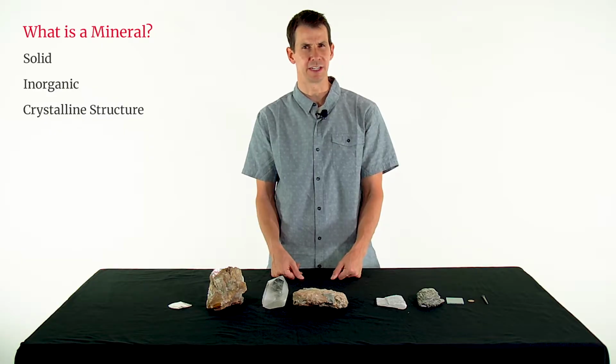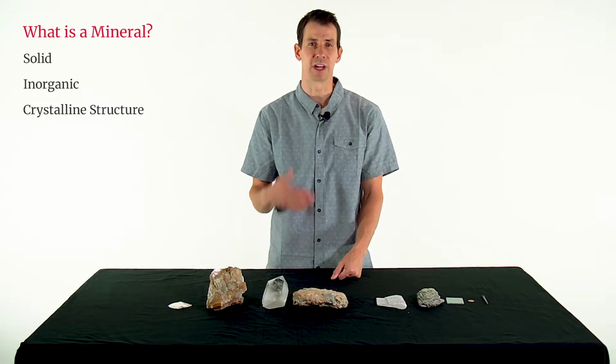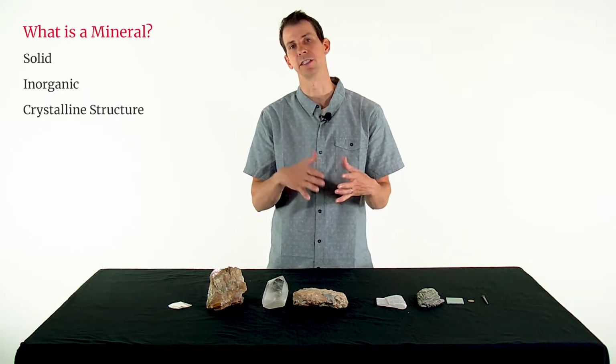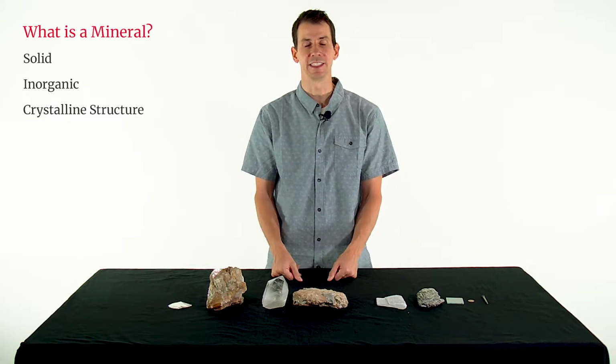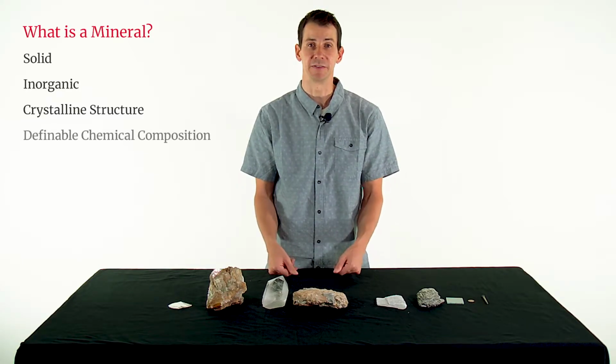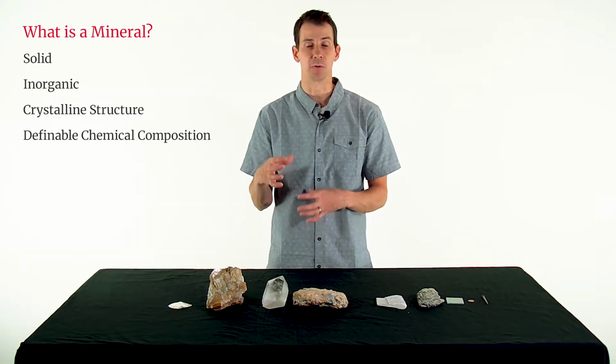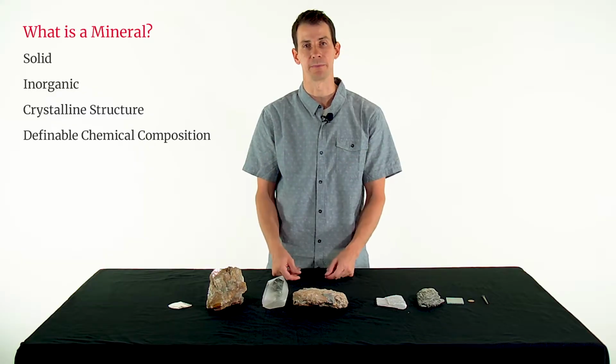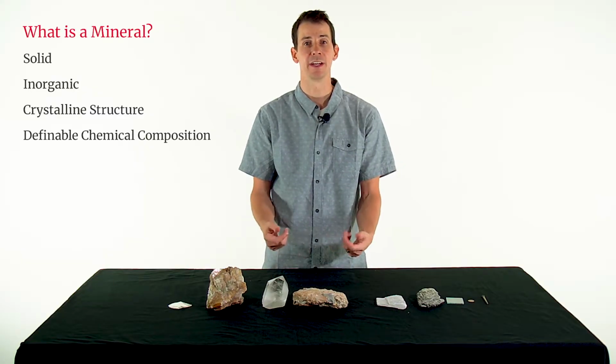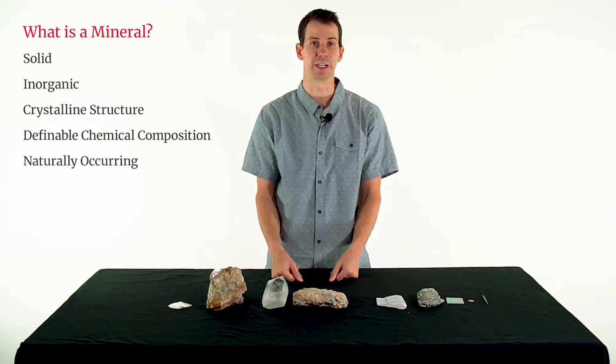A lot of times this gives minerals reflective properties because the crystal faces reflect light. It needs to have a specific chemical composition. So the atoms in a mineral are arranged in a repeating pattern. And then, of course, it also needs to be naturally occurring, which means that it's not man-made.